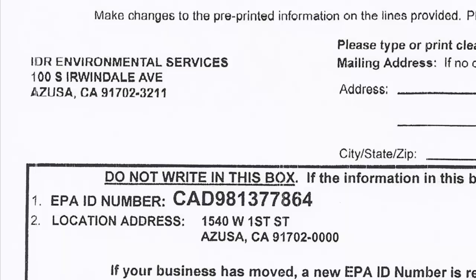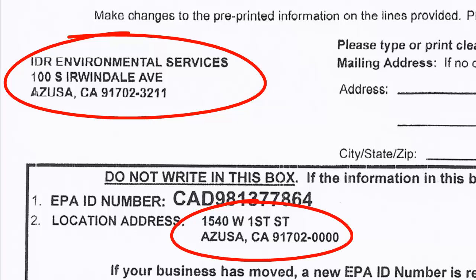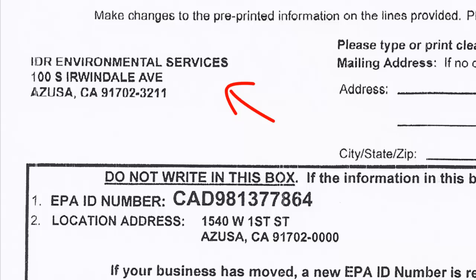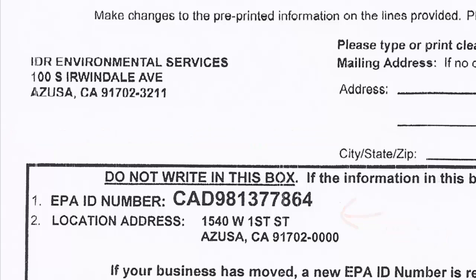So an important point to remember here is that if the EPA number of your company is registered to your corporate office with an address in a different location than you are, the manifest form from the disposal facility will be sent to that corporate address. It will not be sent to your location. You will need to get a copy of the facility's manifest in your own file, because you will need to complete the EPA ID number verification questionnaire and have that form available to you.